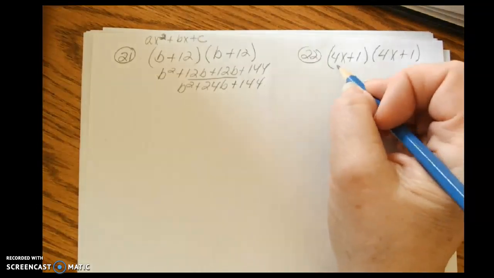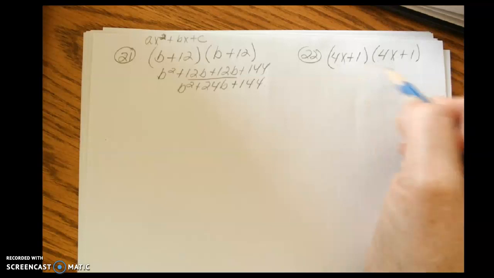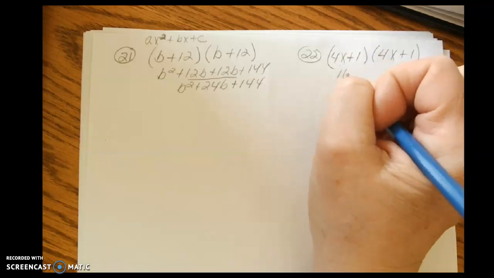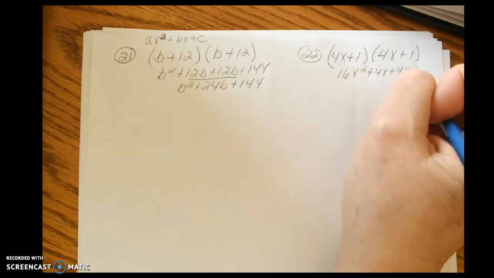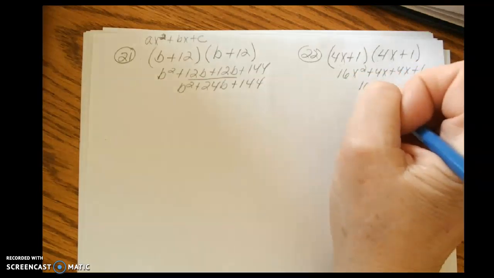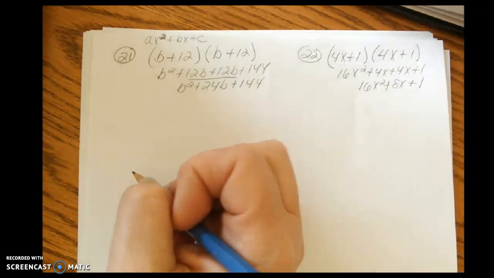For 22, when I multiply, don't forget it's not just the x times the x, it's the 4 times the 4. So 16x squared plus 4x plus 4x plus 1. 16x squared plus 8x plus 1.